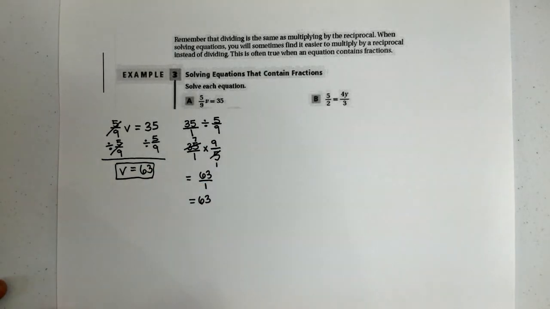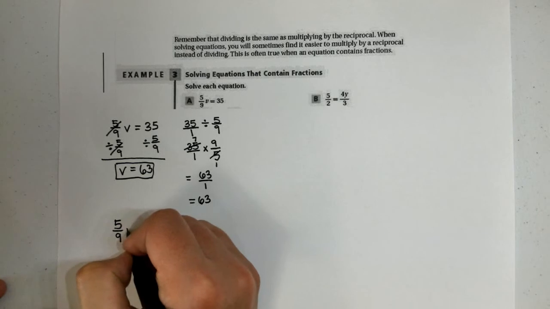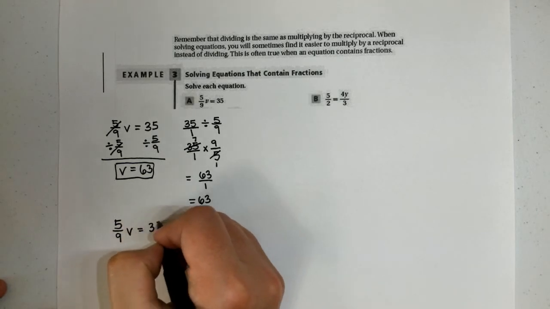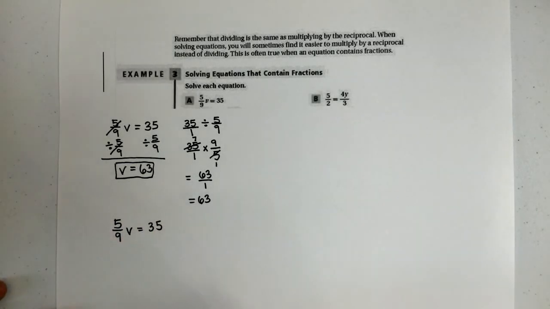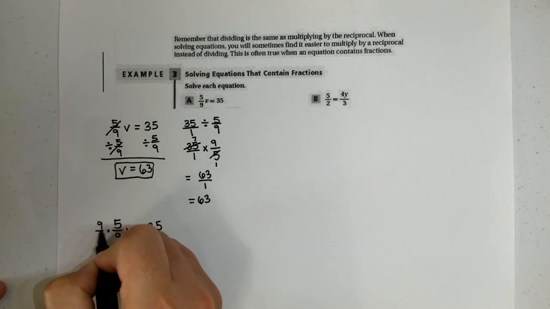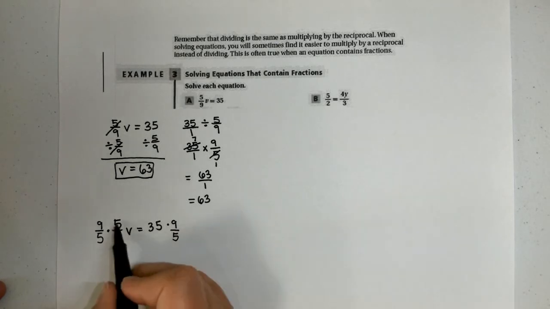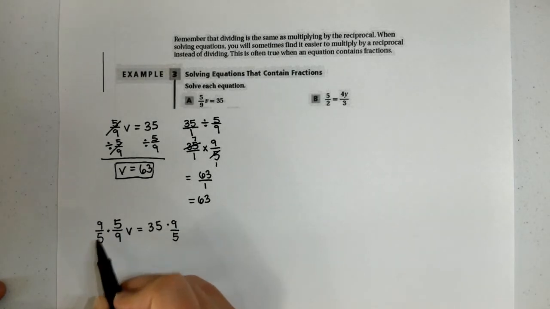So that's one option. I'm going to rewrite my equation again. So 5/9 v equals 35. Now, if you notice that there's a fraction as a coefficient, you can go ahead and multiply by that reciprocal right away. So you can multiply both sides by 9 over 5. Because what's going to happen over here, the 9s will simplify to 1, 5s will simplify to 1.